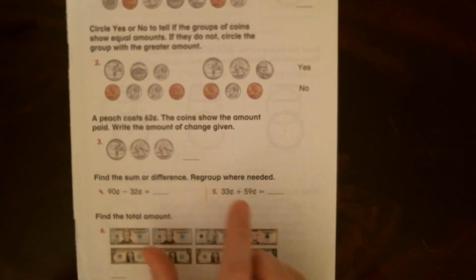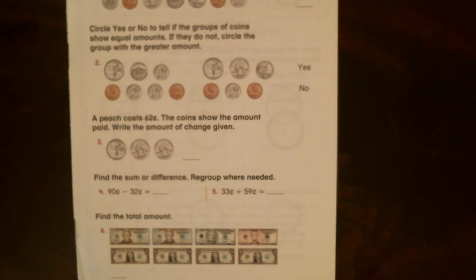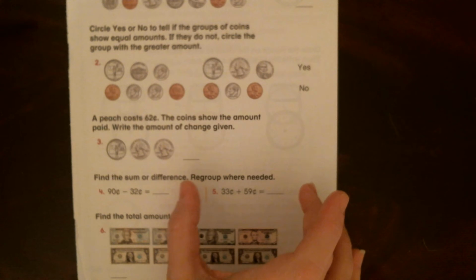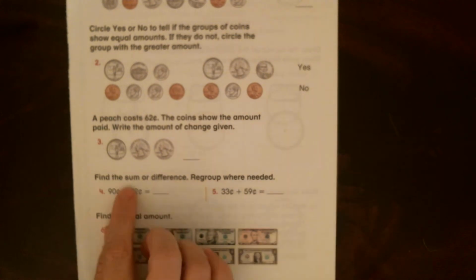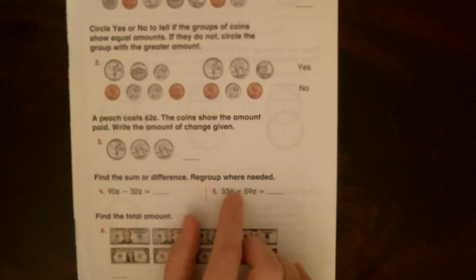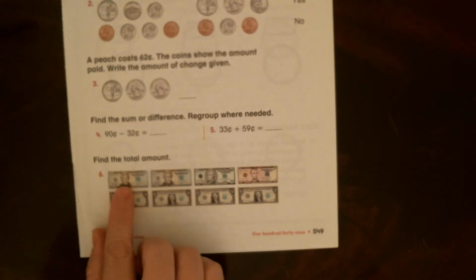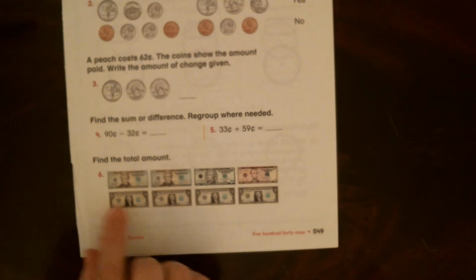Regroup where needed. If you need to, use your whiteboard that I sent home, or a piece of scratch paper, and then find it. Do not do these in your head, guys. Please do not do those in your head. Here, find the total amount. Paying attention to the bills, write the total amount that you have.